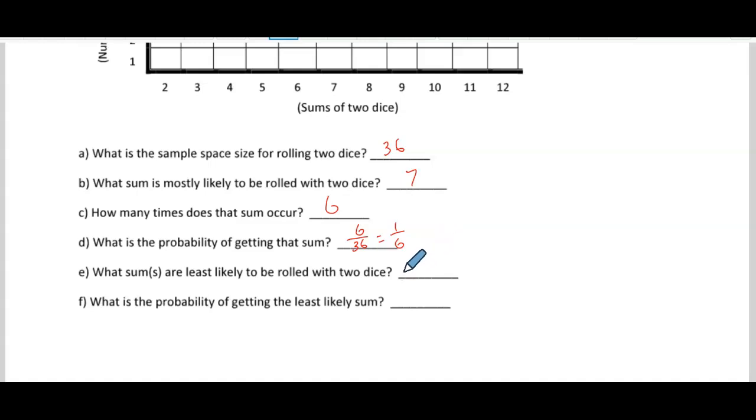The least likely to be rolled were the extremes, the 2 and the 12. Oops, not 16, the 2 and the 12. And the probability of getting the least likely sum, each of them only comes up once out of a total of 36 possibilities on the grid. Okay, so that's the basics for rolling dice problems.